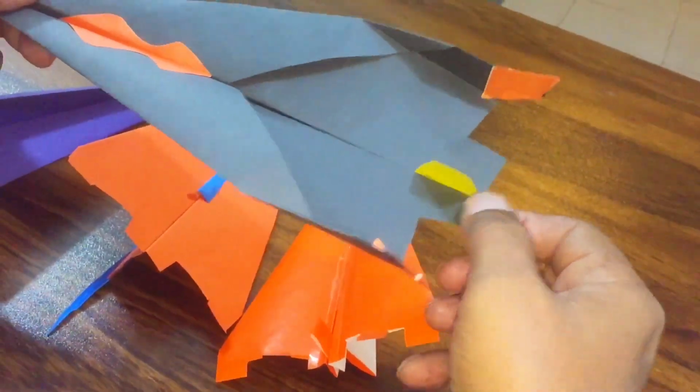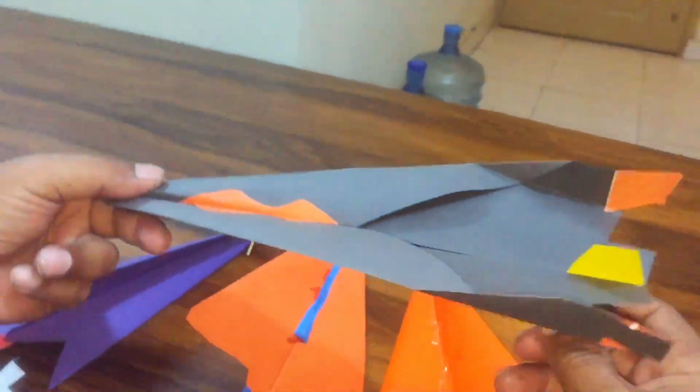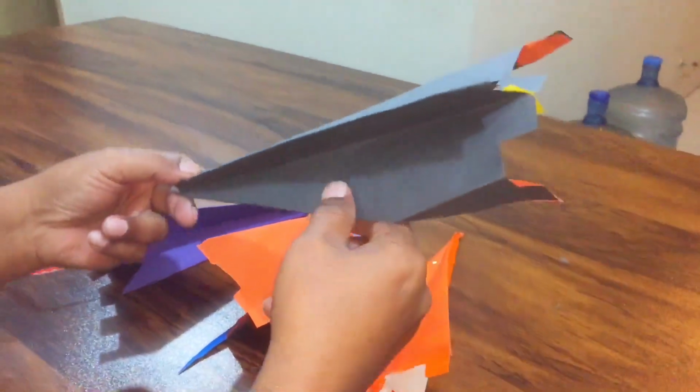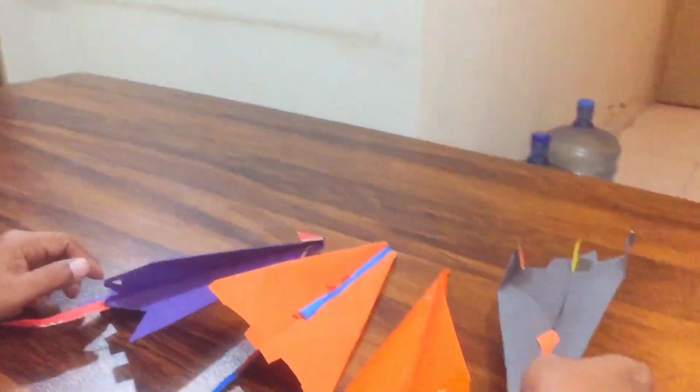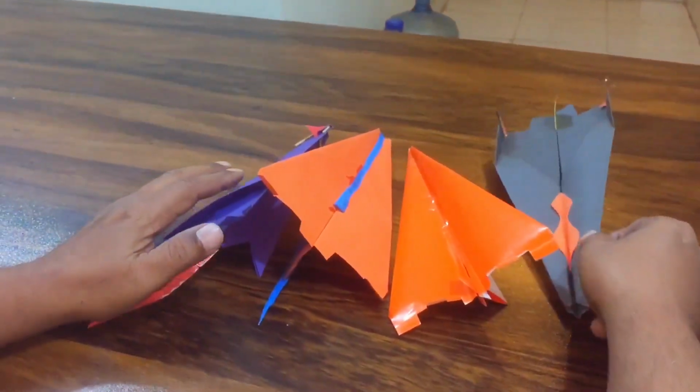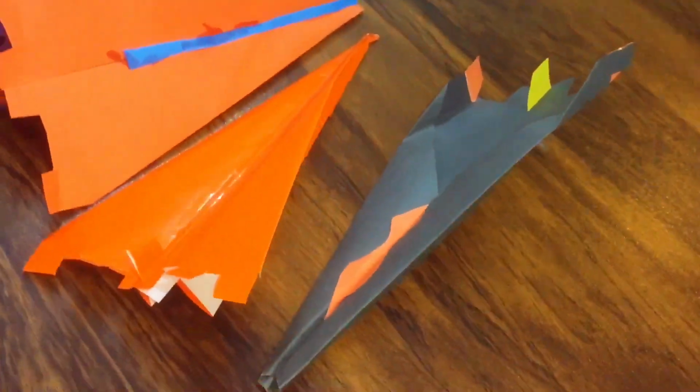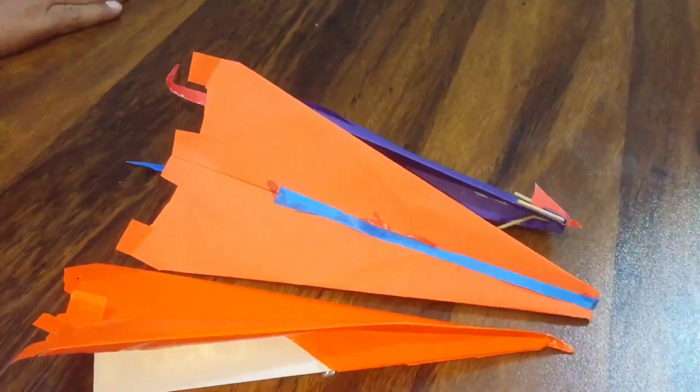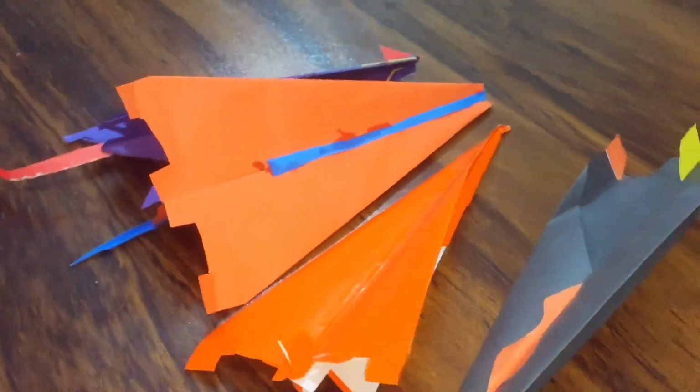When you push a paper airplane forward, or any airplane for that matter, this is a type of force known as thrust. Meanwhile, air is pushing back on the plane, which is called drag.